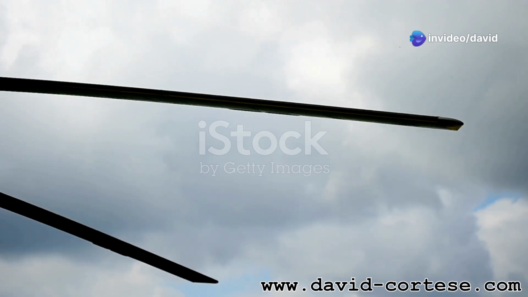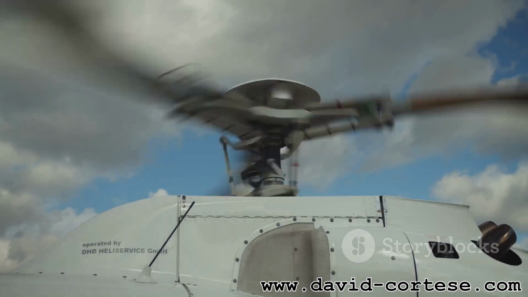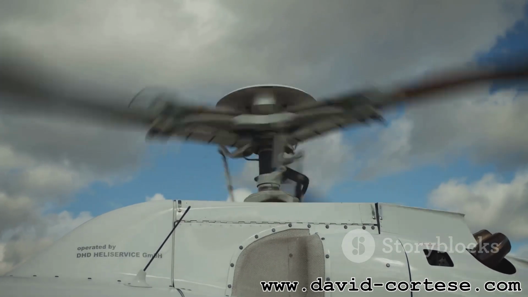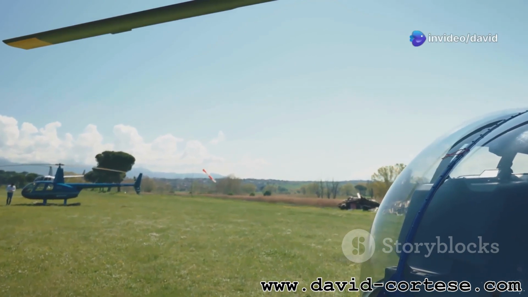The amount of lift generated by the rotor blades depends on their angle of attack. This is the angle at which the blades meet the oncoming air. A higher angle of attack means more lift, but also more drag.